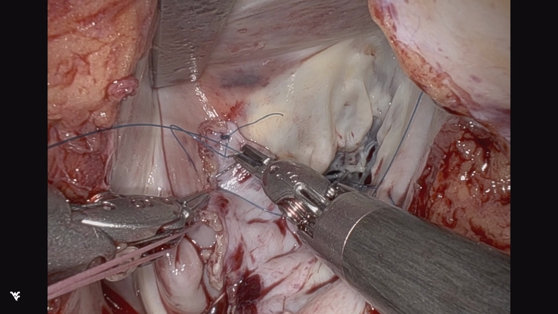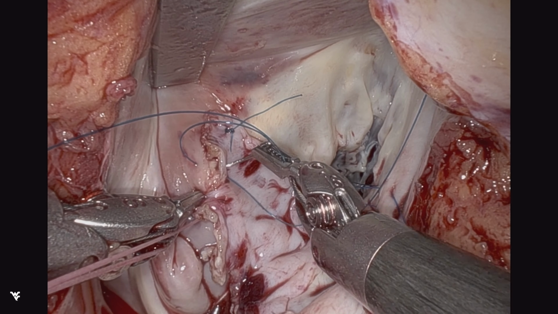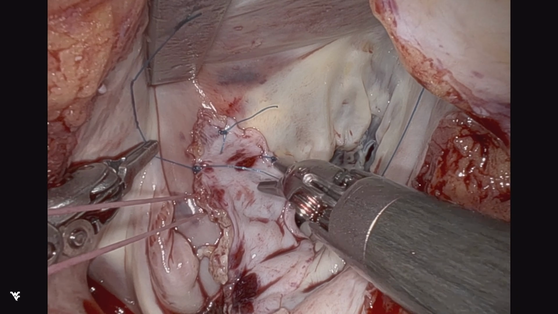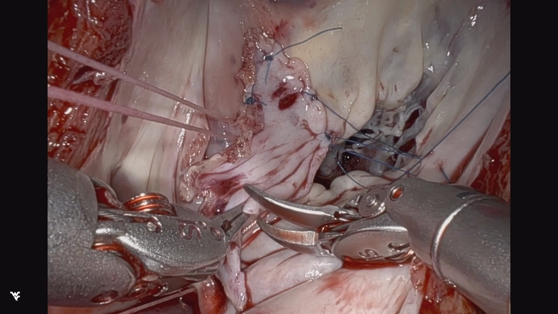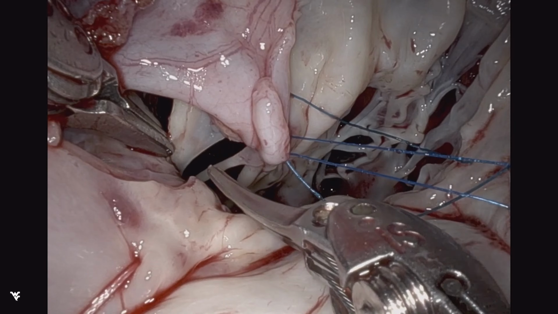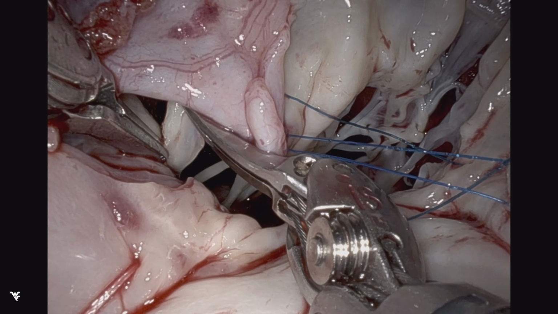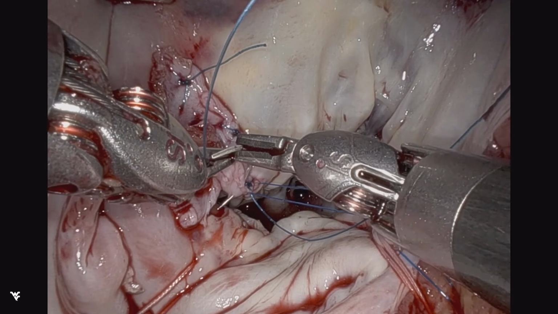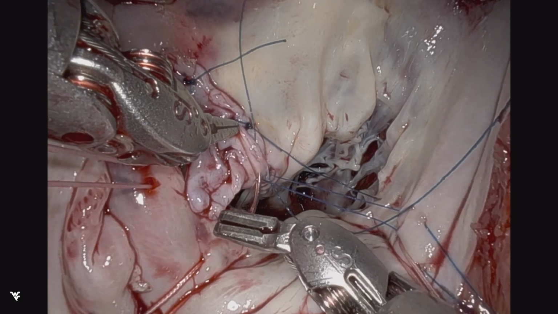Now, there is some trigone tissue slightly on the anterior leaflet side, which we will utilize to anchor our prosthesis or annuloplasty. Again, slightly oversizing the patch, because with each bite, the patch does shrink. But we did see a fairly robust secondary cord of the anterior leaflet.